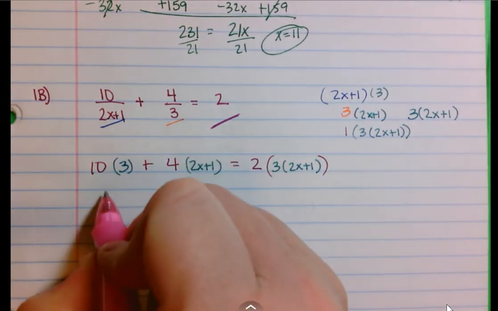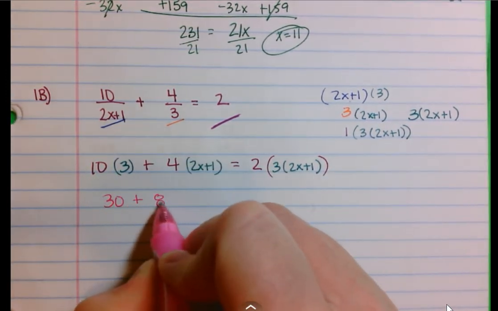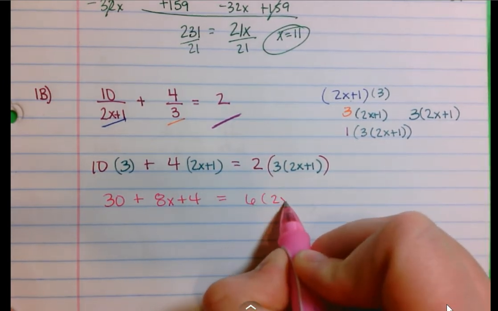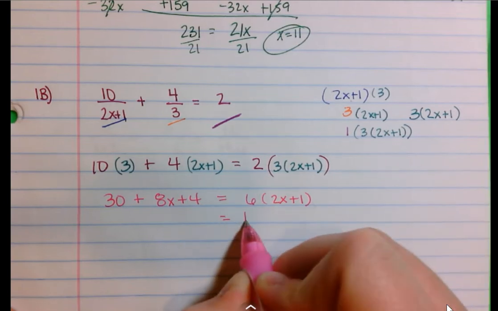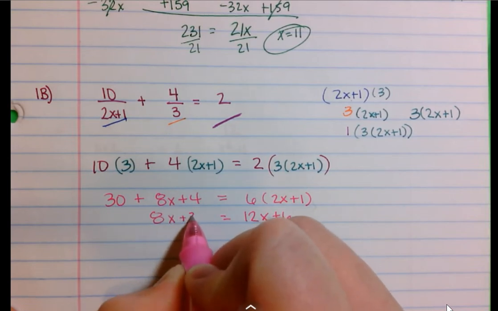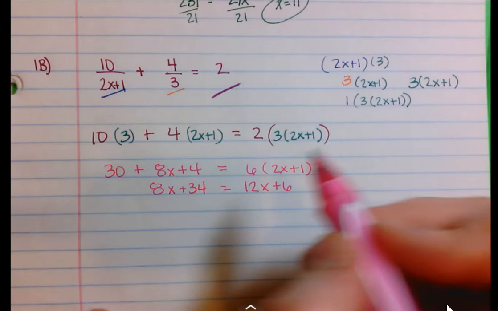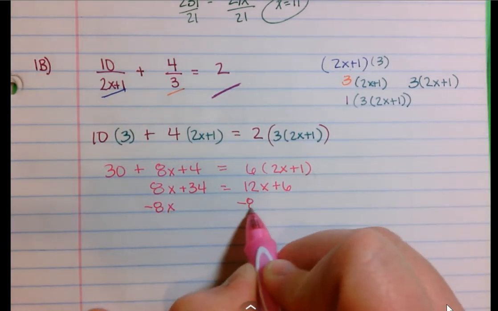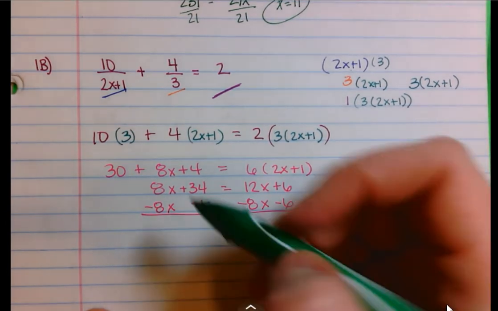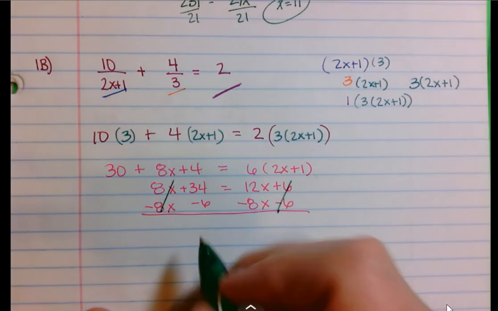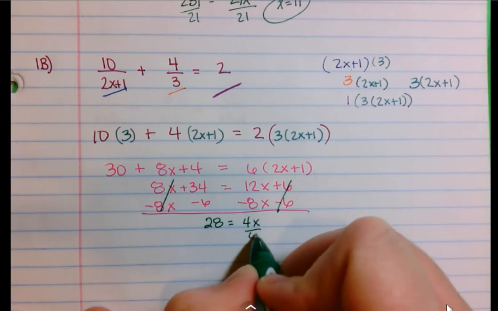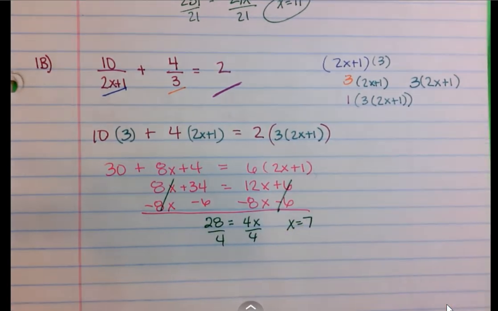So multiplying this out, I'm going to have 30 plus 8x plus 4 equals 2 times 3 is 6 times 2x plus 1. And then I'm going to have to redistribute that. So I'm going to get 12x plus 6 equals 8x plus 34, minus 8x, minus 8x, minus 6, minus 6. I know I wrote that in the not green, so I apologize about that, but I'll cancel out in green. 34 minus 6 is 28 equals 4x.